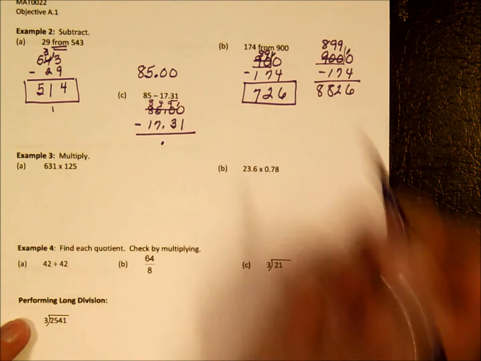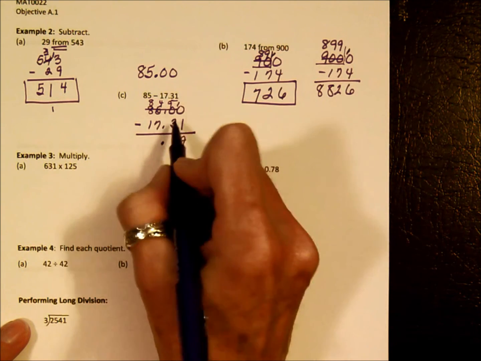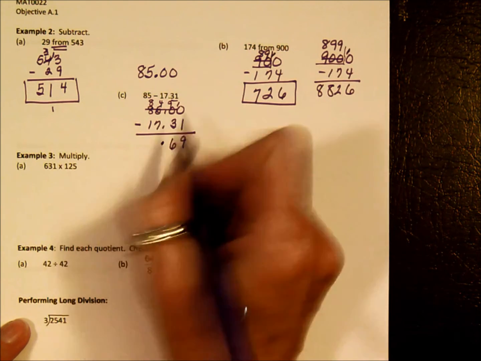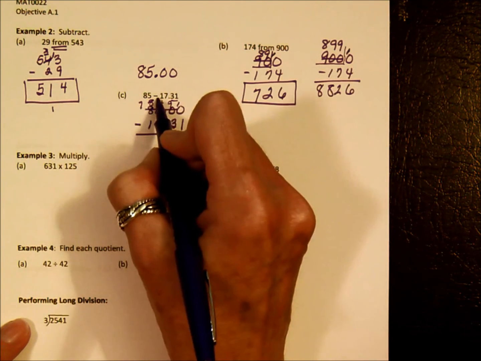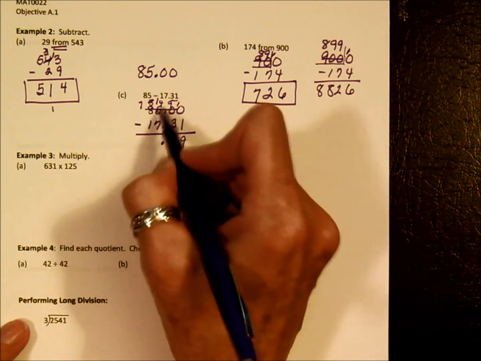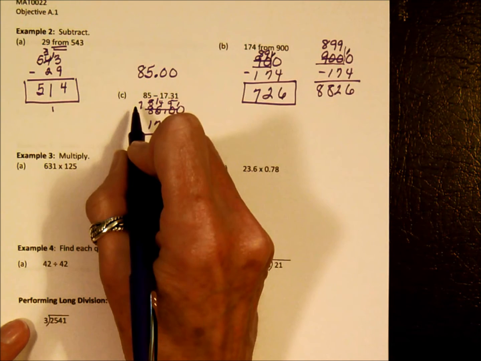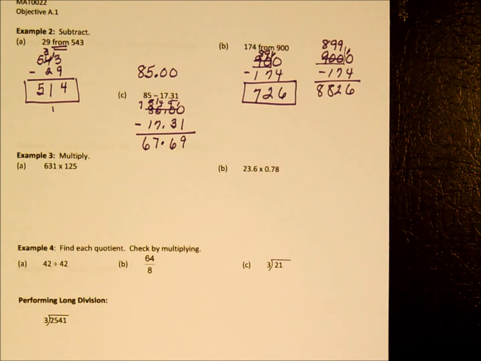And now let's see what we have. 10 take away 1 is 9. 9 take away 3 is 6. 4 can't take away 7, so I still have to borrow again, but it's easier than if you had to borrow across zeros. 14 take away 7 is 7, and 7 take away 1 is 6, and you end up with 67.69. You probably are going to want to practice subtraction, again, especially with decimals, just because it's where people make most of their mistakes.